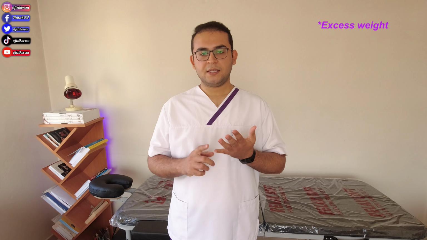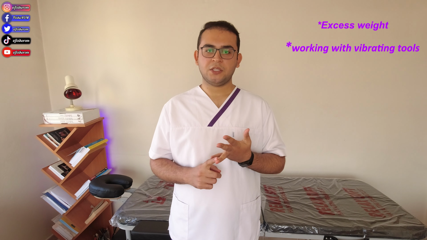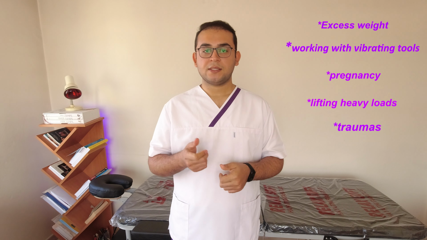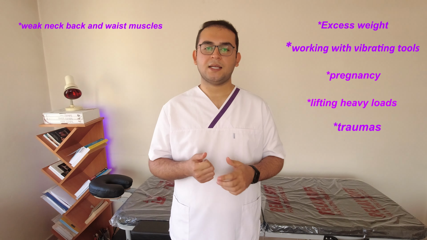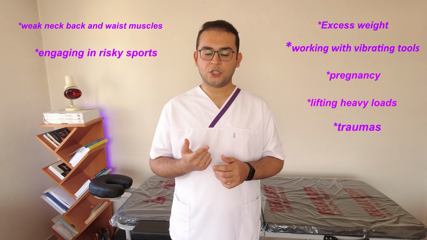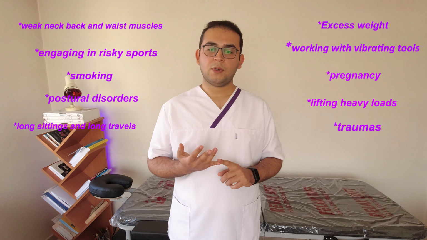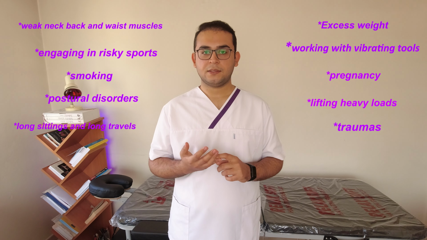Now that we understand what a hernia is, we can talk about hernia risk factors. The risk factors can be listed as follows: excess weight, working with vibrating tools, pregnancy, lifting heavy loads, traumas, weak neck, back, and waist muscles, engaging in risky sports, smoking, postural disorders, socioeconomic level, psychosocial factors, and facet joint position disorders after long sittings and long travels.